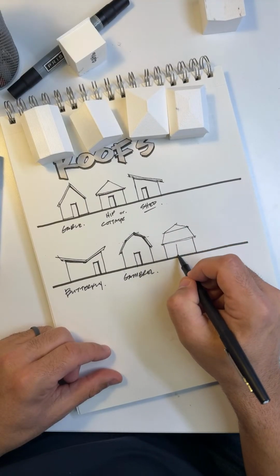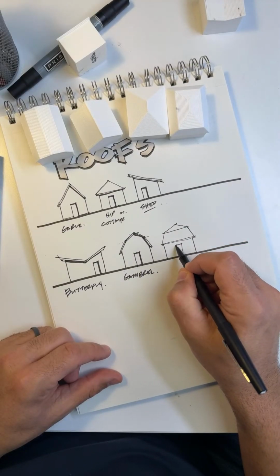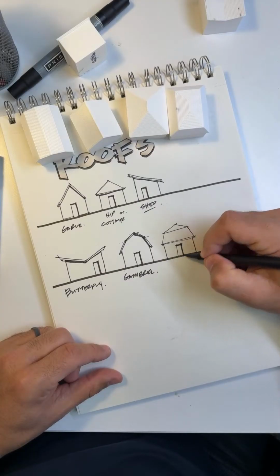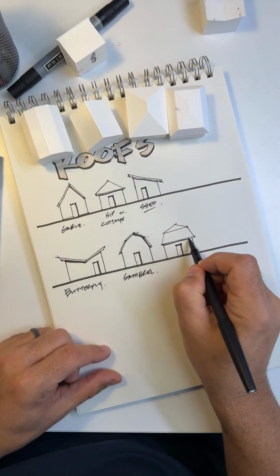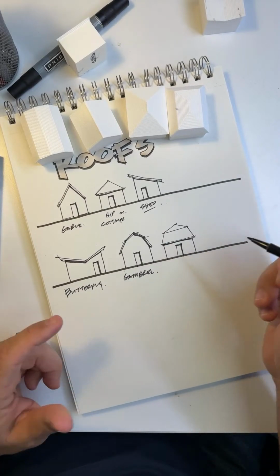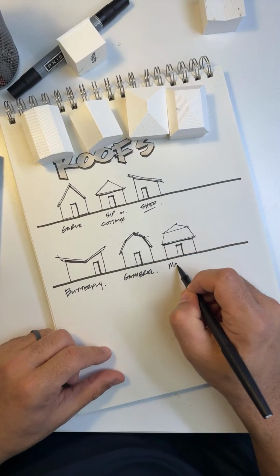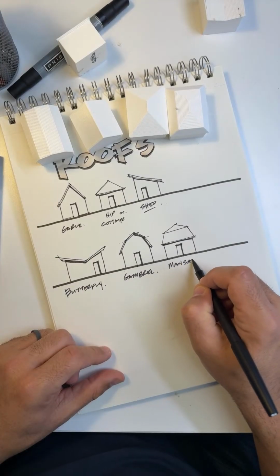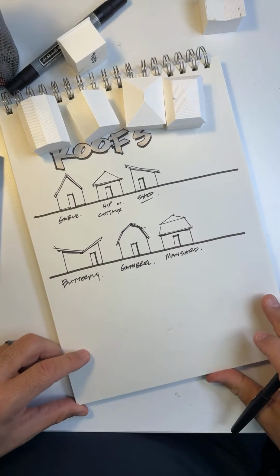So, not my favorite roof, but it's a roof. It's a mansard roof.